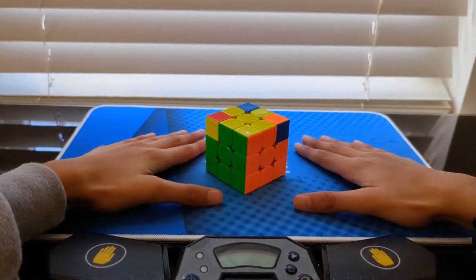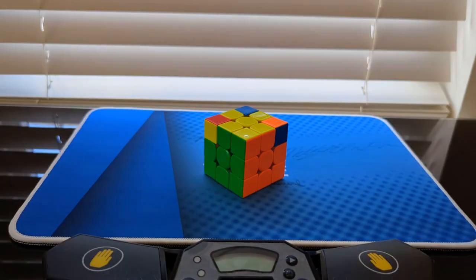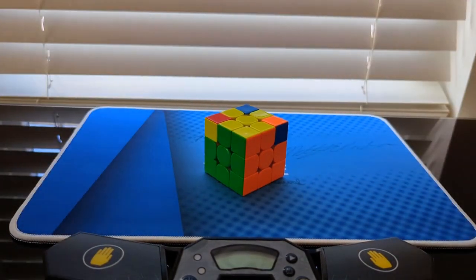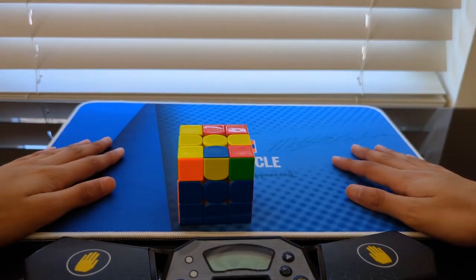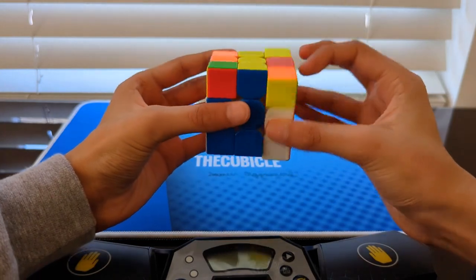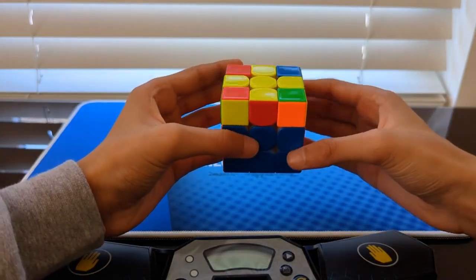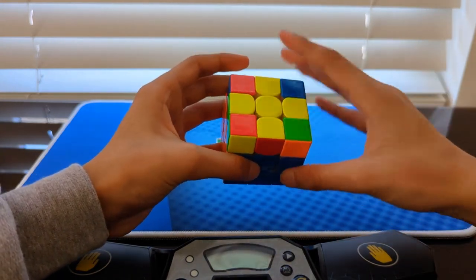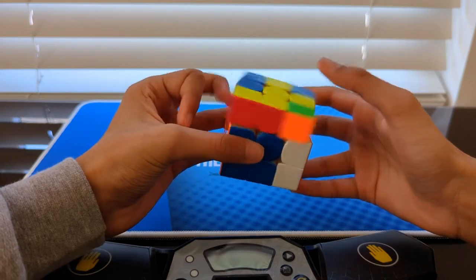For today's video, I'm going to be teaching you guys two-look OLL. Let's get started. Two-look OLL involves two steps, as the name suggests. The first step is to make the yellow cross, just like this, and then you make the entire top yellow using one of 8 OLL algorithms.